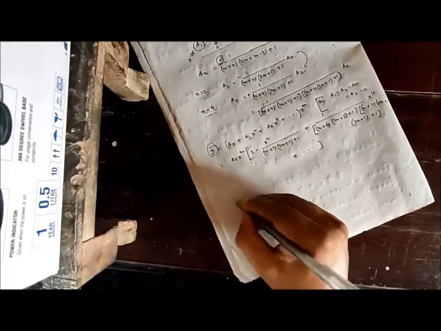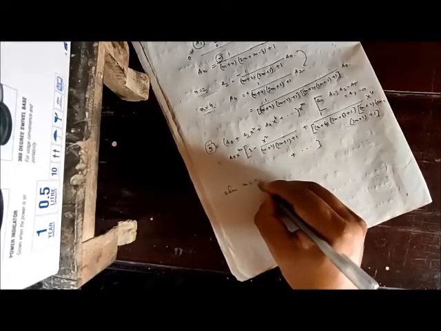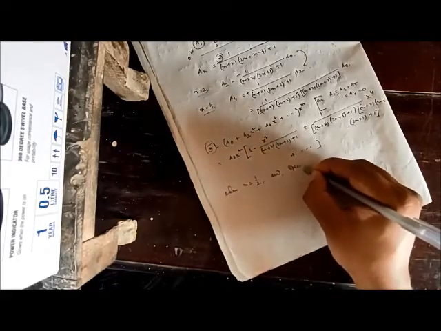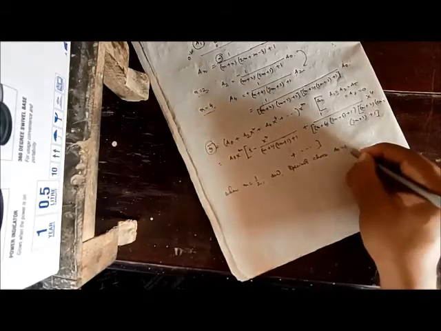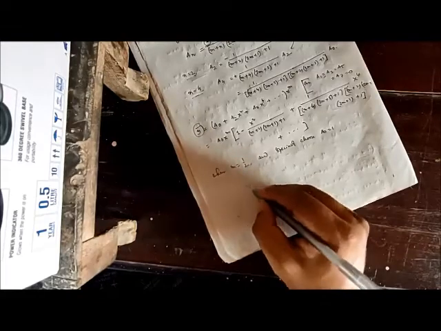Now when m equal to half, and we choose a0 equal to 1, what will you get?